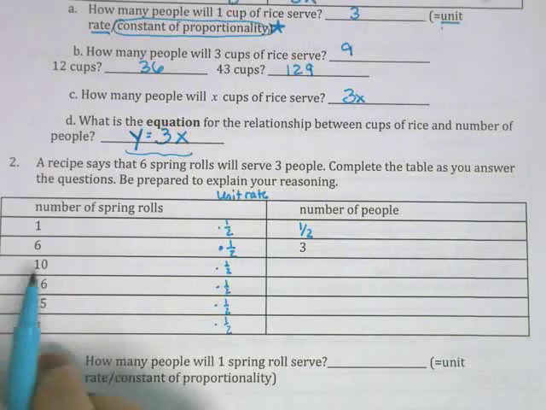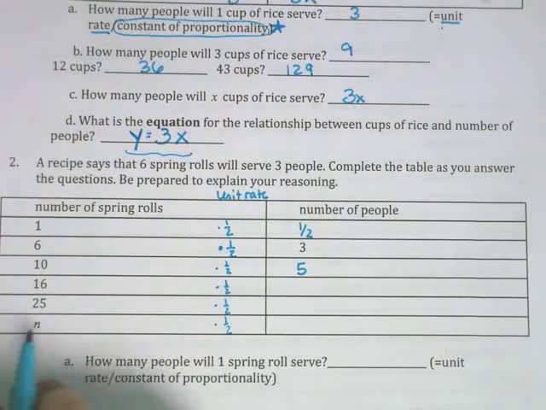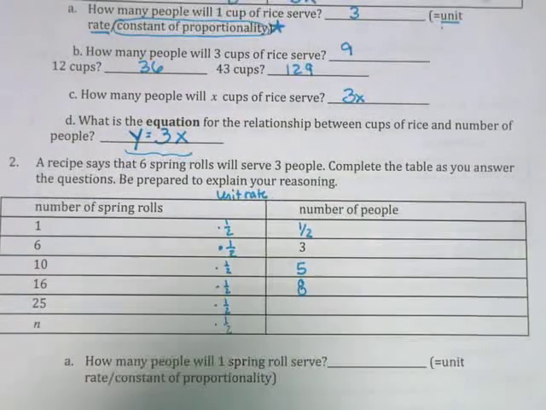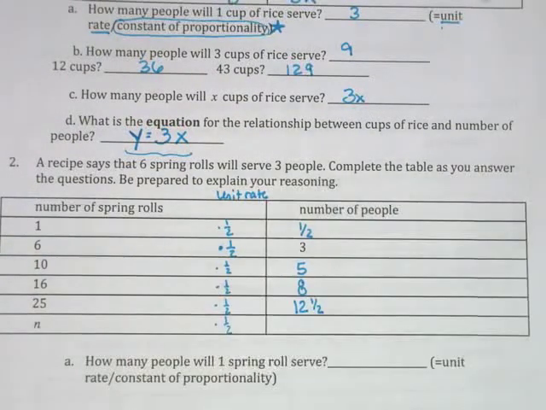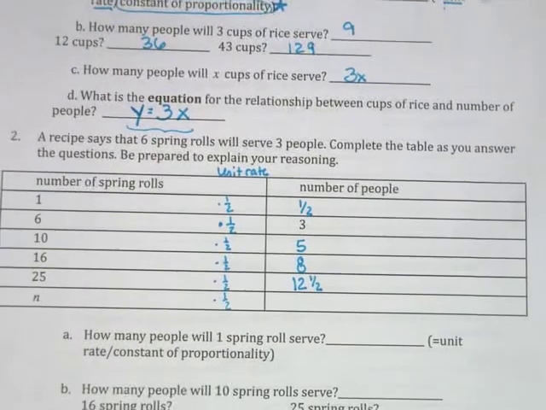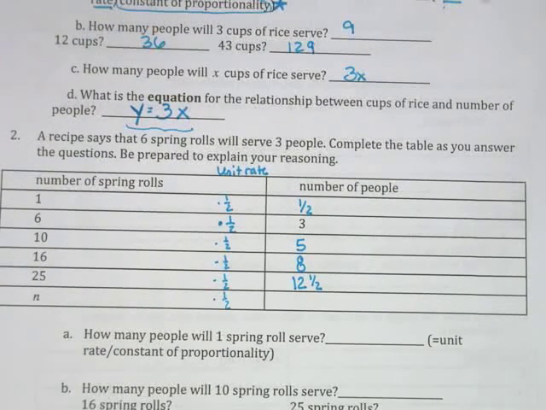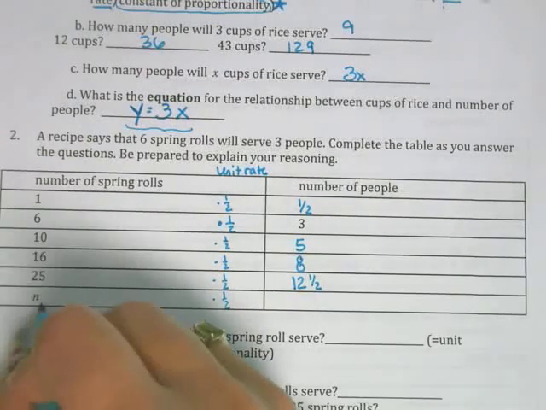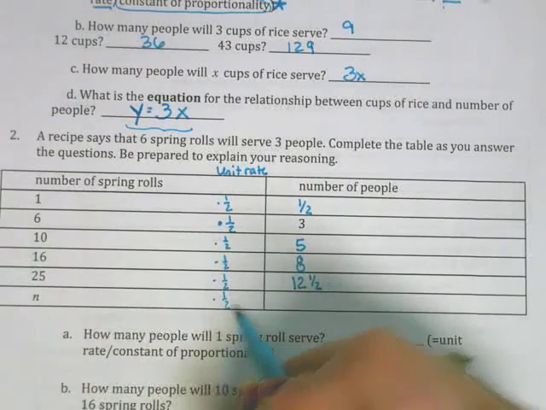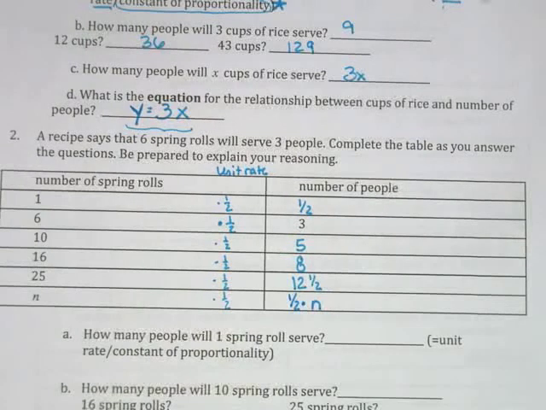All right, 10 times a half. What's half of 10? 5. Half of 16? 8. Half of 25 would be 12 and a half. It's funny to have a half a person there. And if we had n, we're going to call this one n, the number of spring rolls here. n spring rolls, we don't know how many, but whatever it is, it's going to be times a half right here. So I'm going to say either n times a half or half times n. That's how many we'd get.